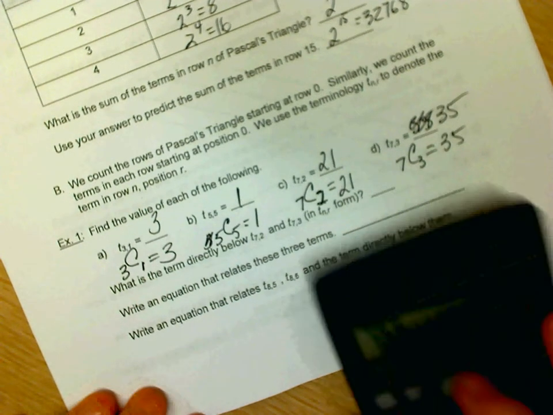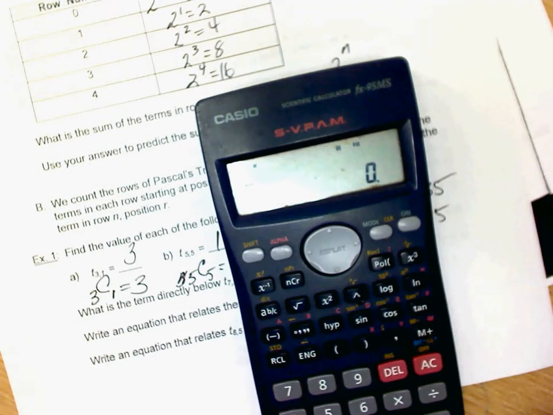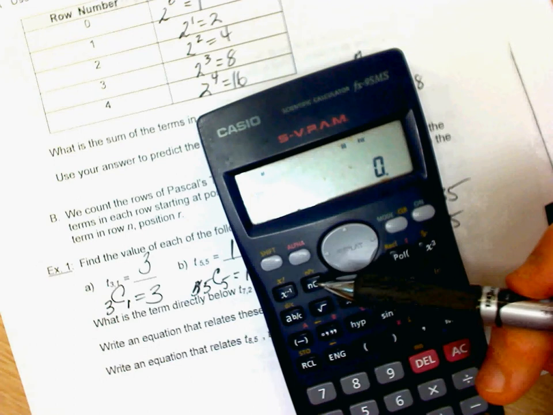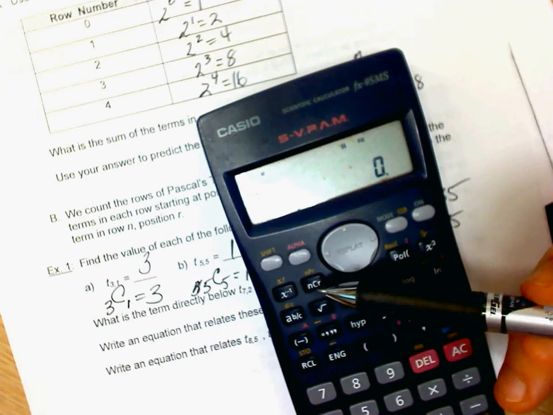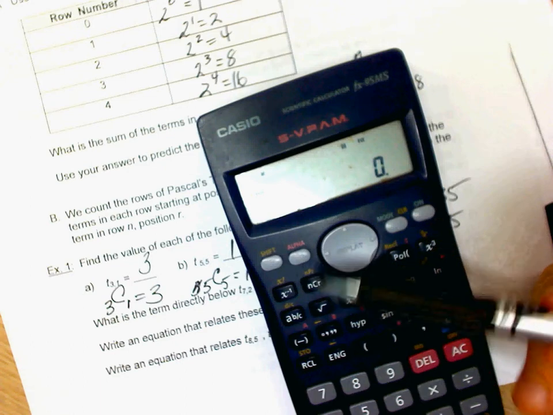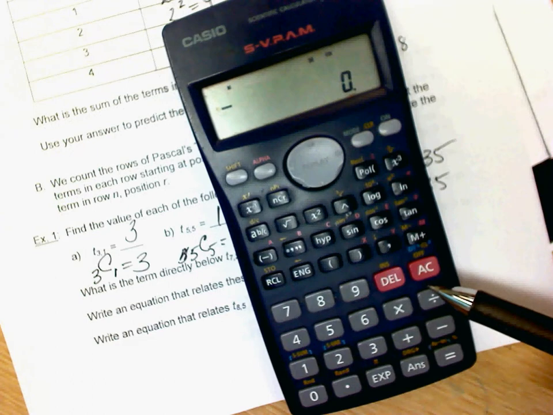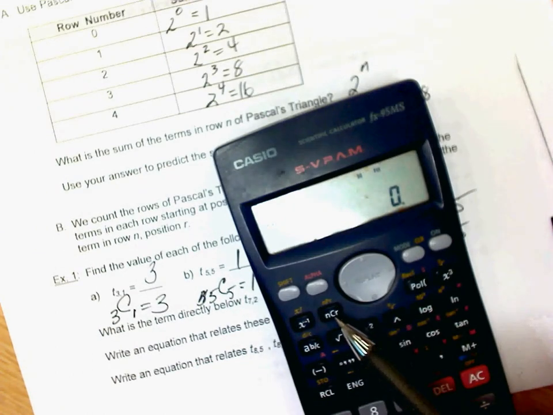For now, all you need to know is your combinations button will give you any entry in Pascal's triangle. So look for your nCr button. Some of you have it above the 5, right? I have it like this. I like this calculator. I use it for data. I need that nCr button.